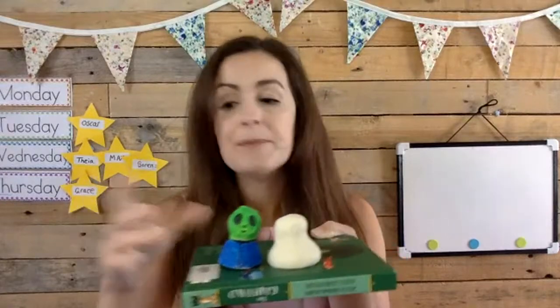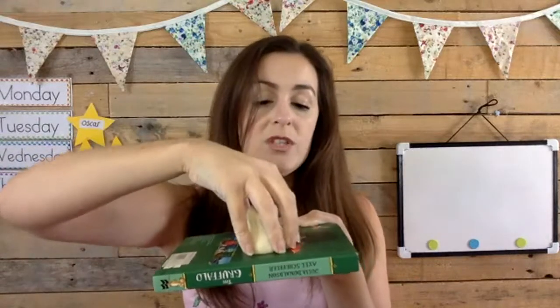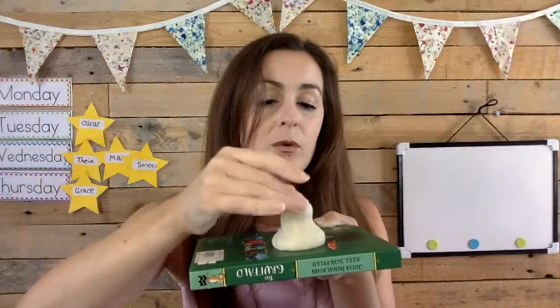And all of my aliens are different shapes and sizes because I like it that way, because then they have a bit more character. So what I would then do is take a straw and either push it all the way through from the top to the bottom or turn that salt dough over and do it from the other side. If you do push it down, then just cover it over with a bit more salt dough.